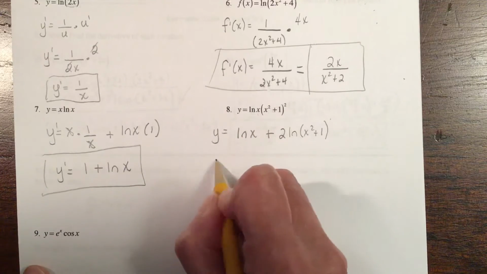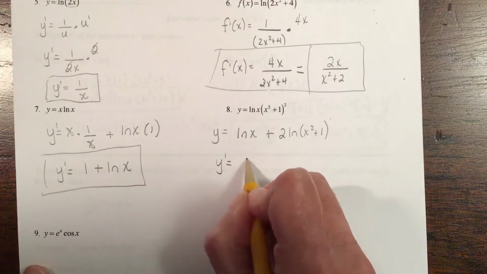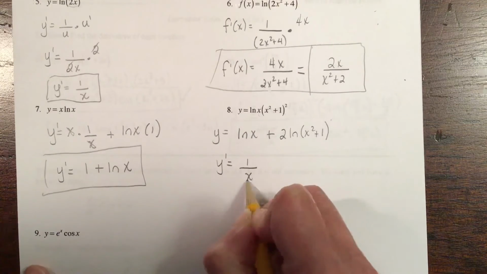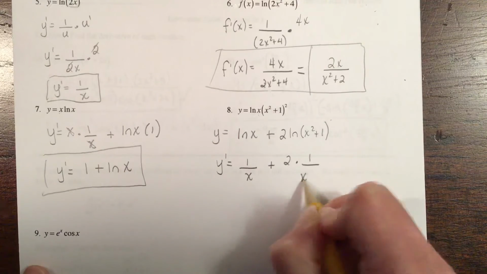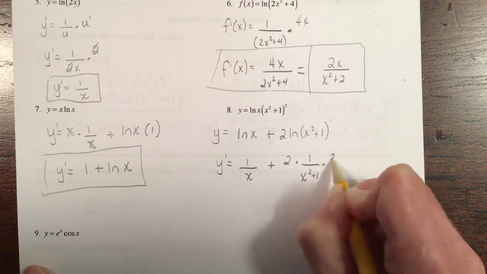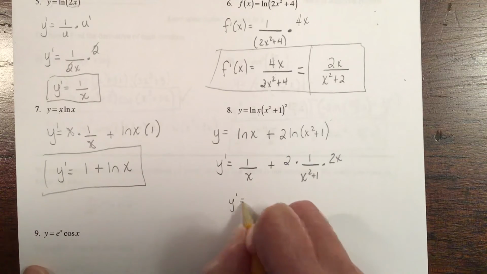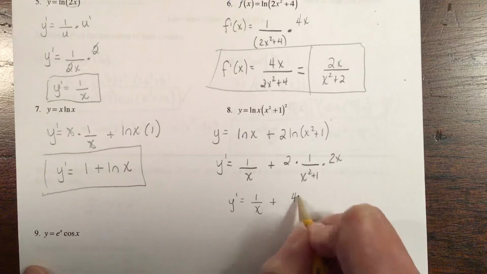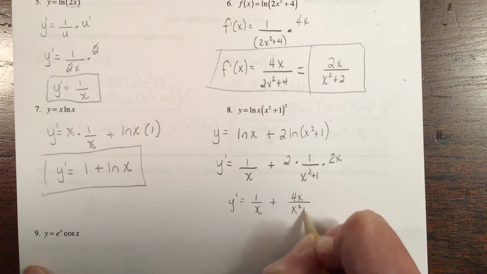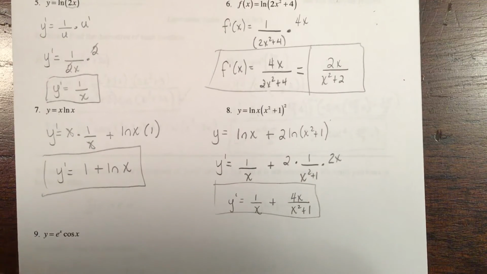Now I'm going to take the derivative of each term separately. 1 over x plus 2 times 1 over u prime. Clean this guy up. Y prime equals 1 over x plus 4x over x squared plus 1, and that's good to go.